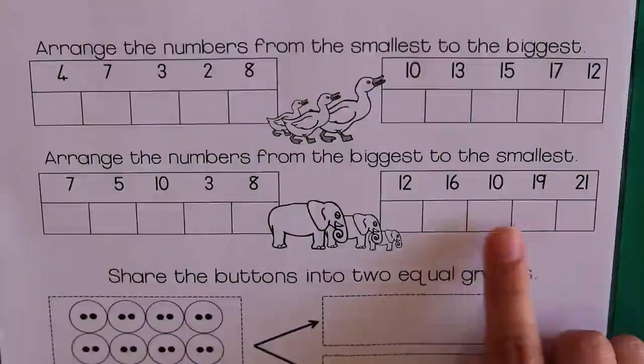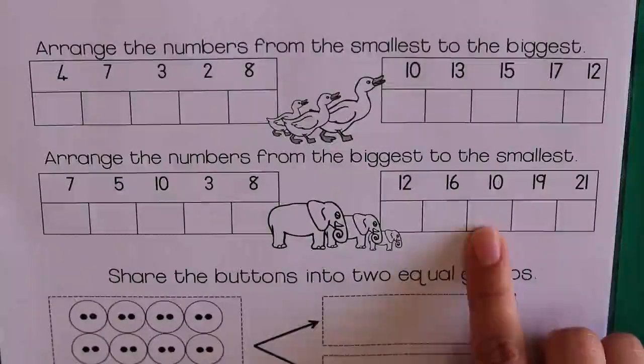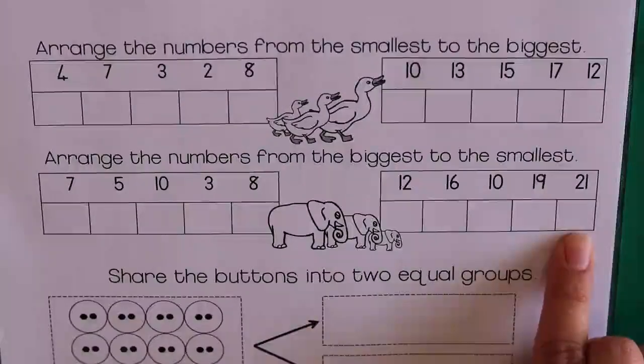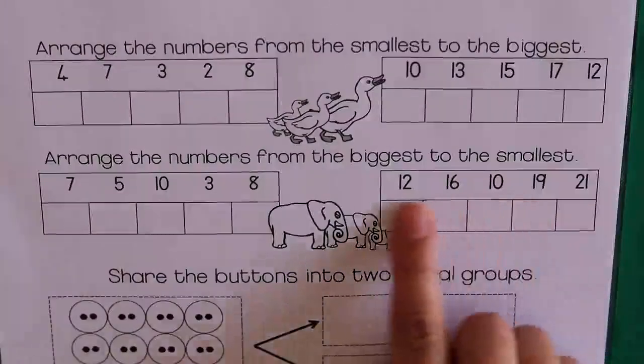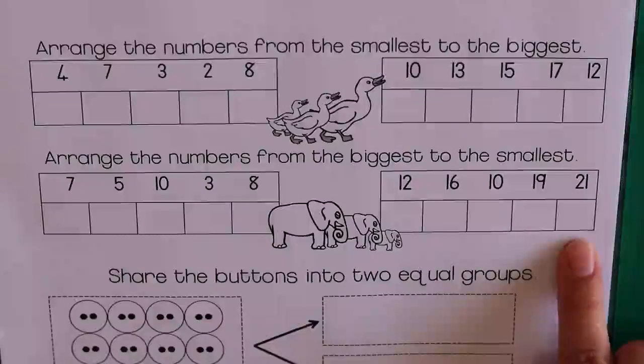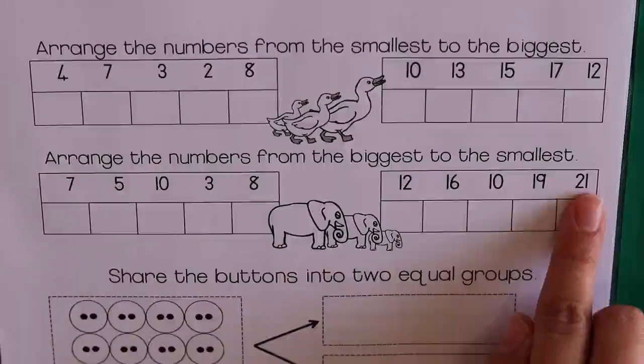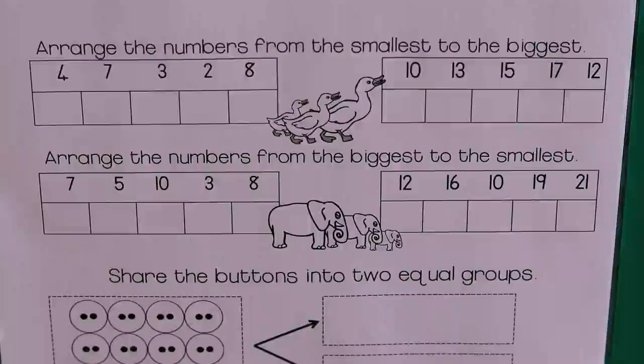This one's going to be a little smaller than the previous one. And the last one is the smallest number out of these numbers. Okay, again, if you're struggling, pack out objects so that you can visually see which one has the most, which one is the biggest.